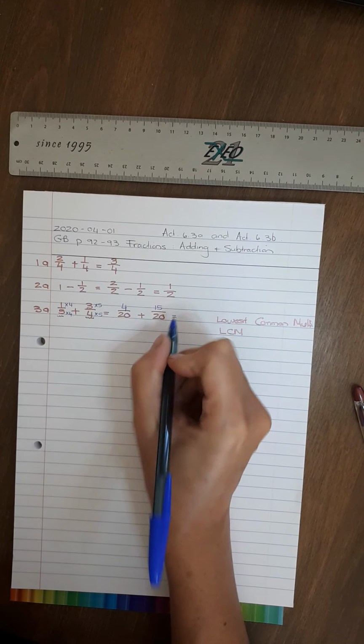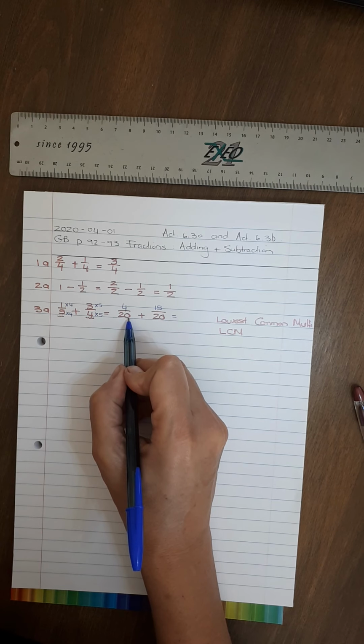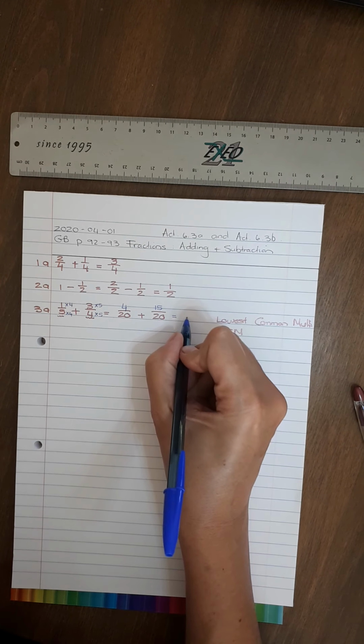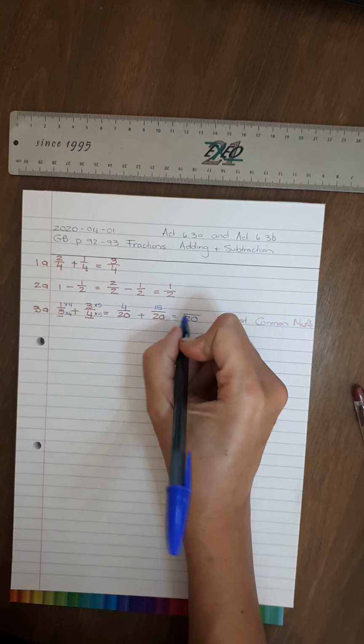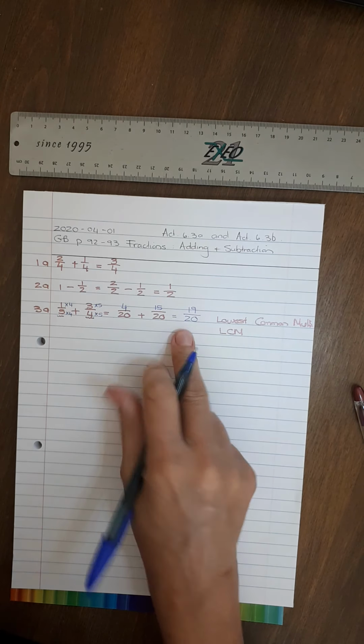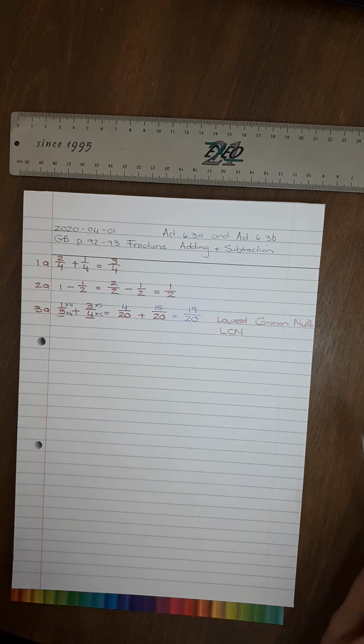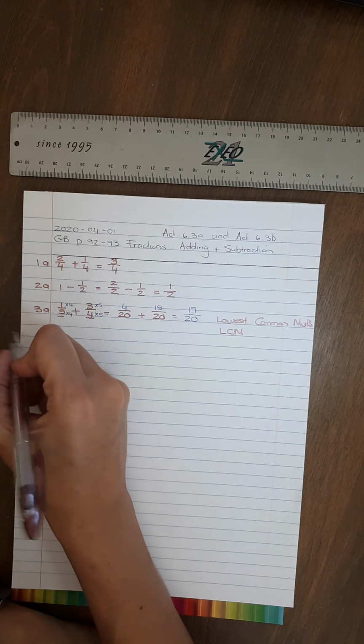So when I add this up, I can add this up now because I have the same denominator at the bottom. 20, 4 plus 15, 19 on 20. That's my answer, 19 on 20. Now let's move over to number 3d.